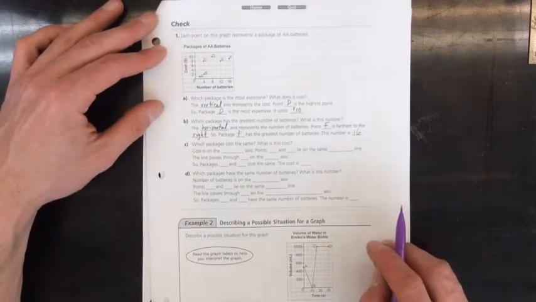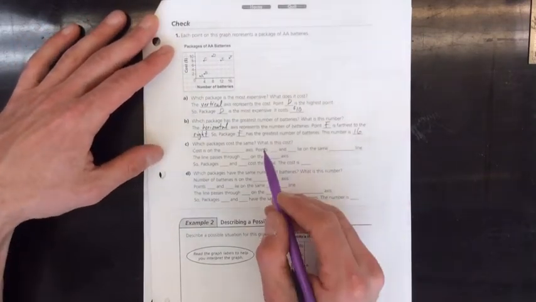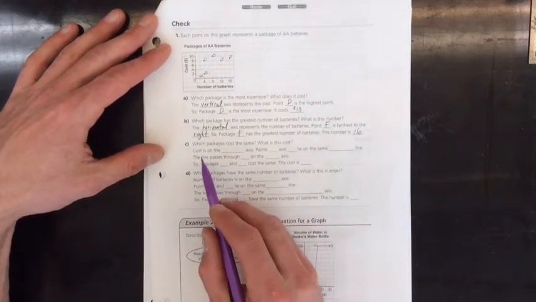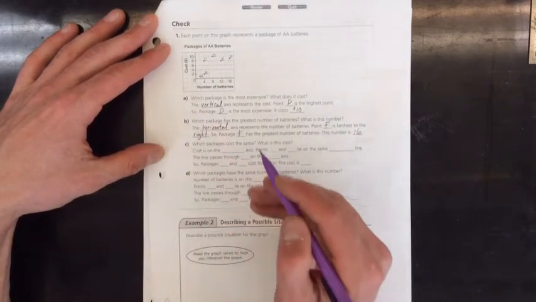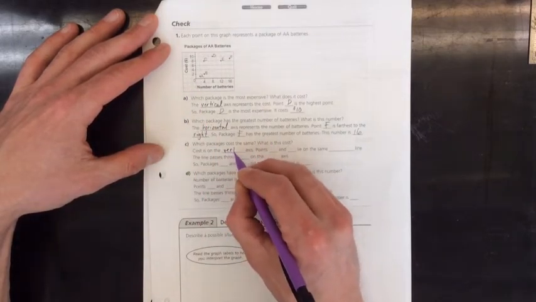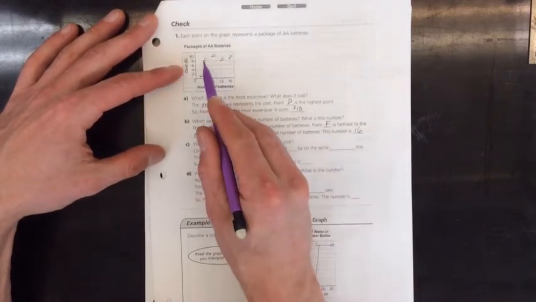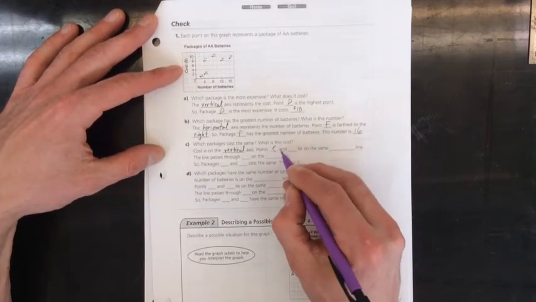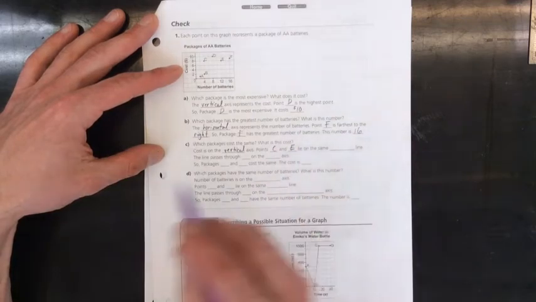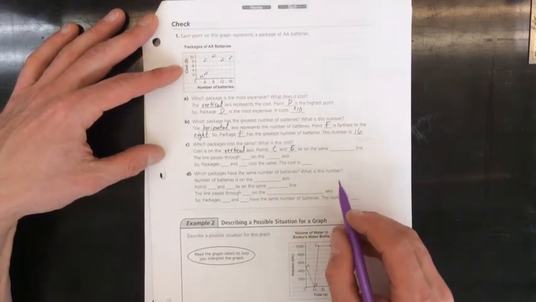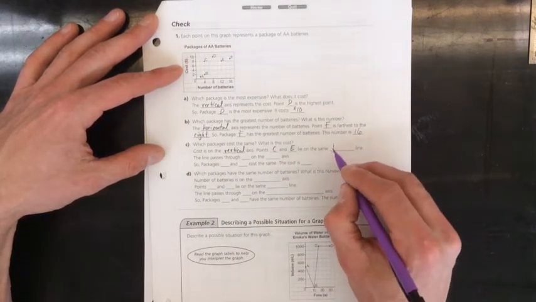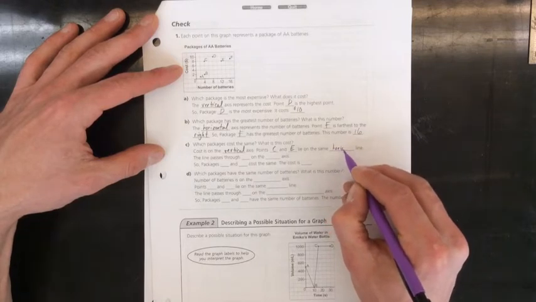Which packages cost the same? Well, cost is on the vertical axis, the one going up and down, and points C and E cost the same. So they lie on the same horizontal line.